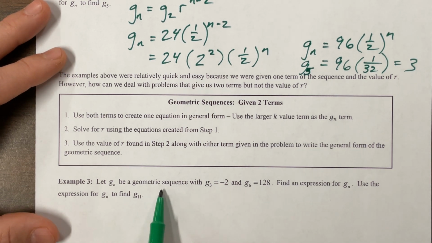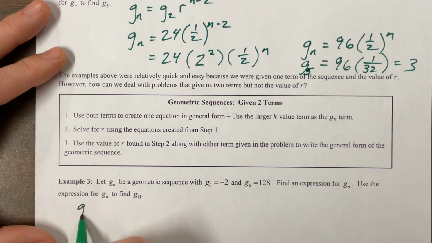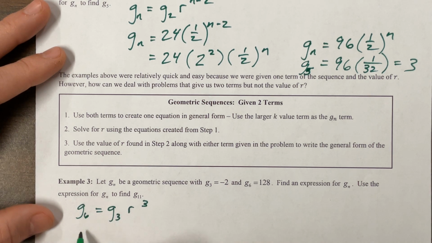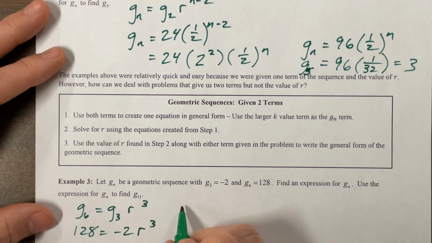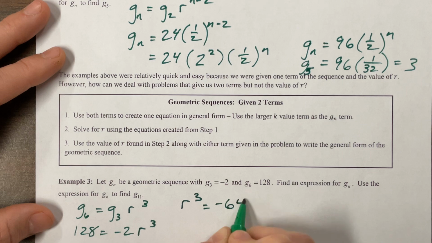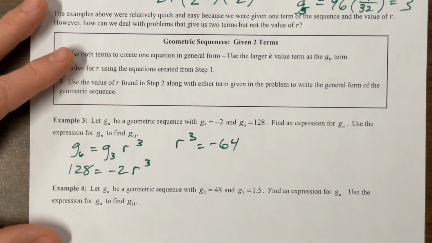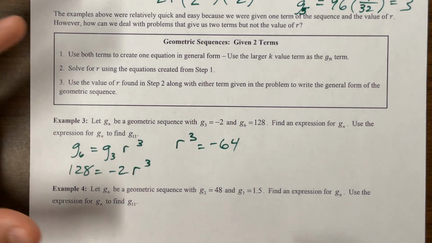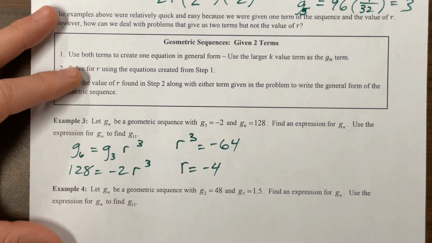But anyway, sequences. So we have G sub 6 is equal to G sub 3 times r to the 3, because 6 minus 3 is equal to 3, and I was too lazy to write a second step. So let's plug in what we know. G sub 6 is 128. G sub 3 is negative 2, times r cubed. When I divide, I get that r cubed is equal to negative 64. If you remember, we can take the cube root of a negative value, so r would equal negative 4.